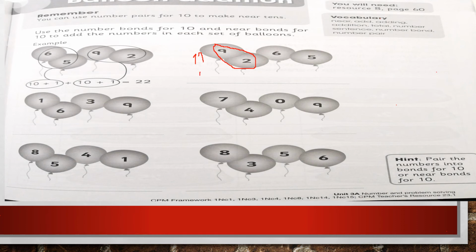So we're going to write 10 plus 1. And now let's see, 10 plus 1, which is 11. Now let's look at the next section. Let's write the answer. 11. So we've split it.